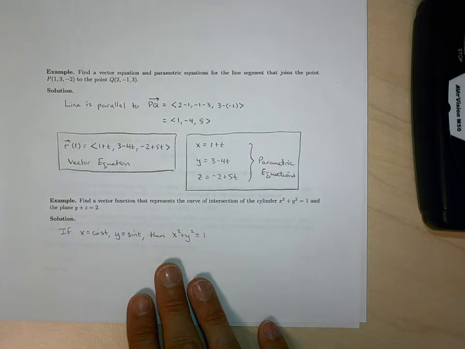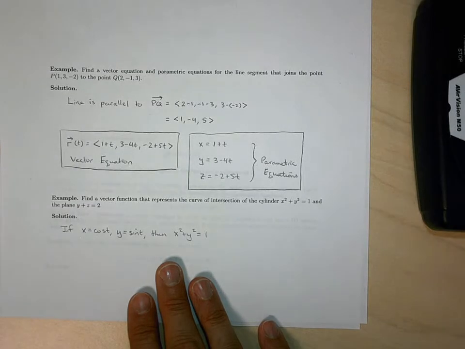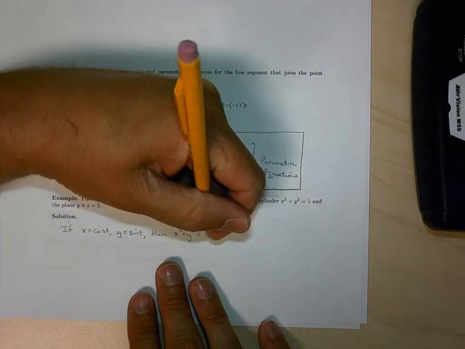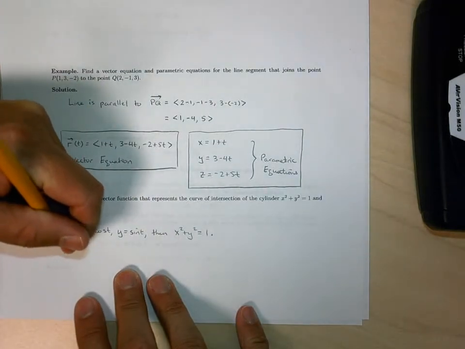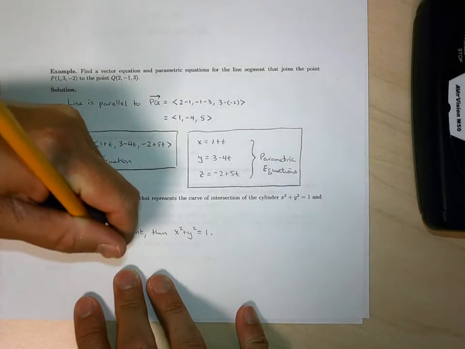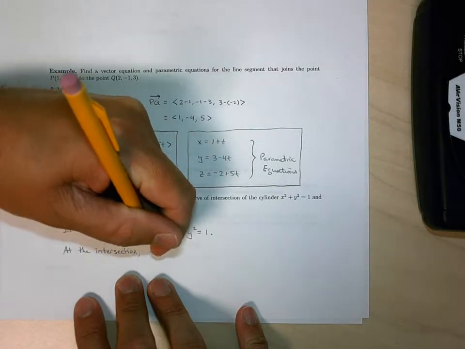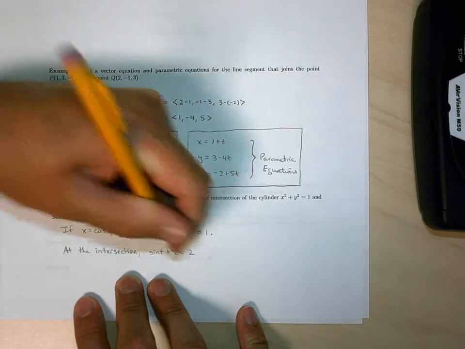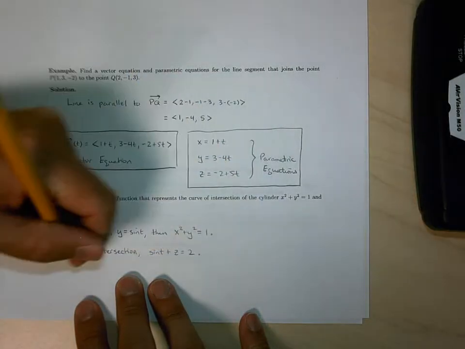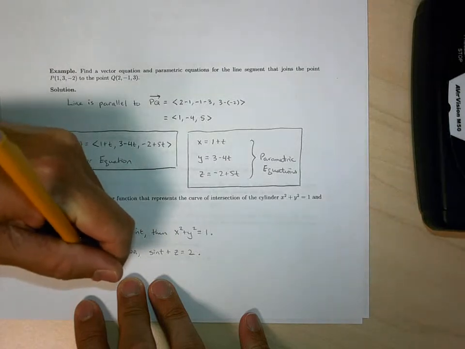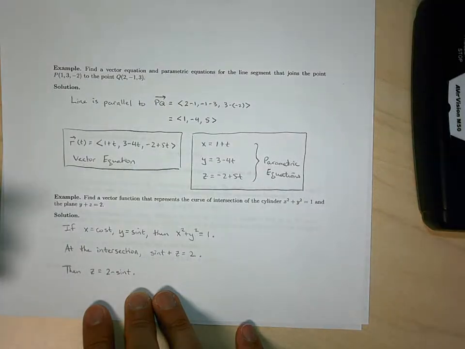Now in the plane y plus z equals 2, we're looking specifically at where the cylinder intersects that plane. So at that point, y is equal to sine t. At the intersection, we have sine of t plus z equals 2, since we have y plus z equals 2. Well, then z is equal to 2 minus sine t during the course of their intersection.